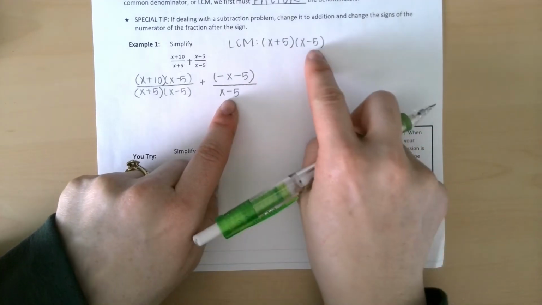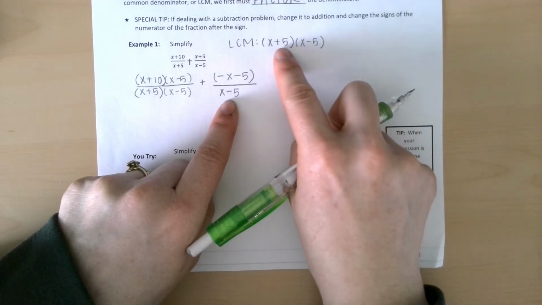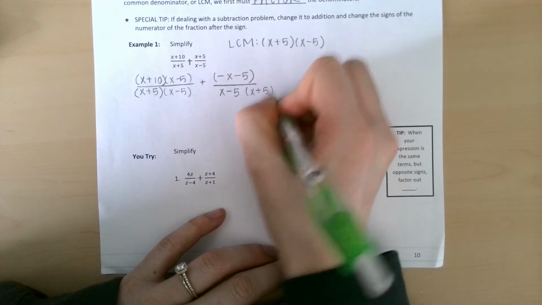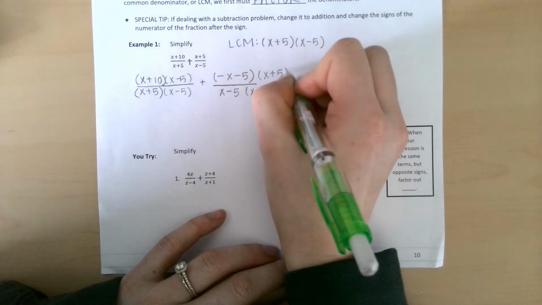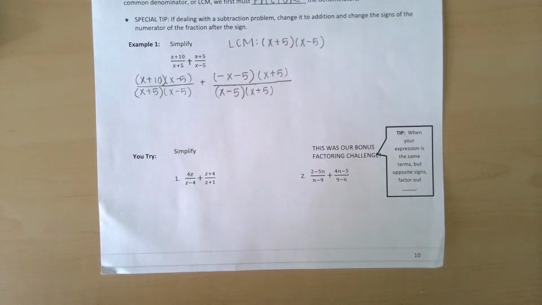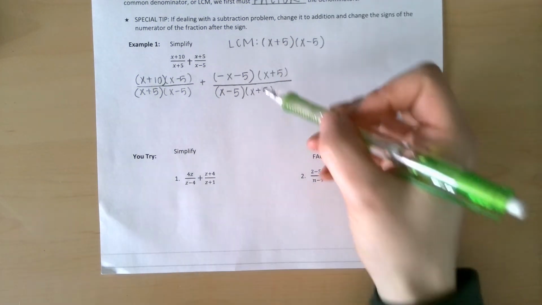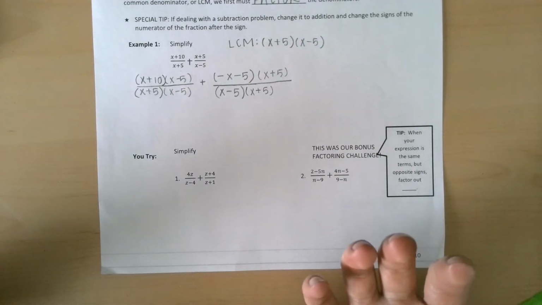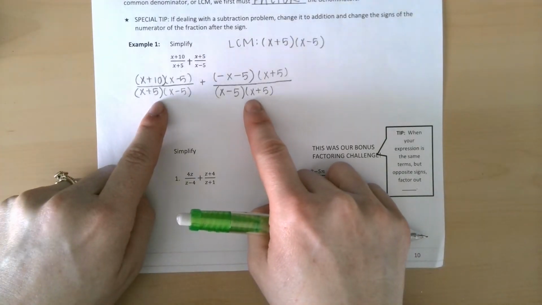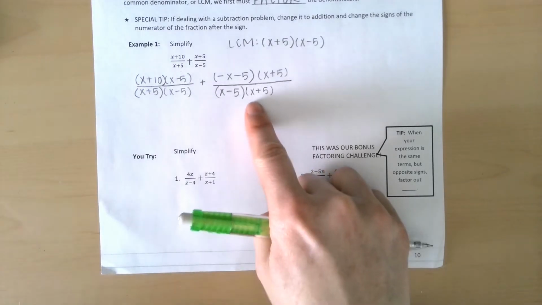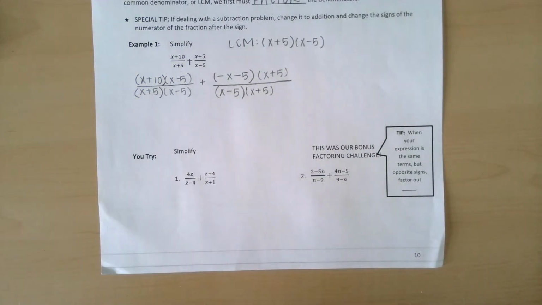So we notice it has x minus 5 in the denominator, does not have x plus 5, so we're going to multiply the bottom and the top by x plus 5. Now I don't want to do any canceling out here. I know that the x plus 5s and x minus 5s could cancel, but I don't want to do that because the whole point of multiplying by those extra pieces was to make these two denominators the same. Now they're both x plus 5 and x minus 5. Sure, they're written out of order, but they're the same thing.